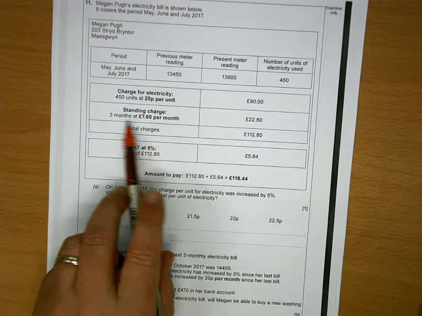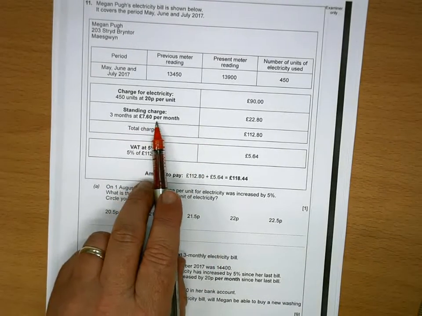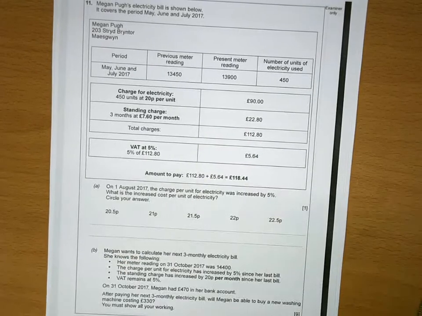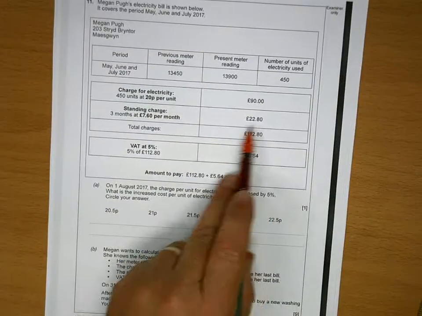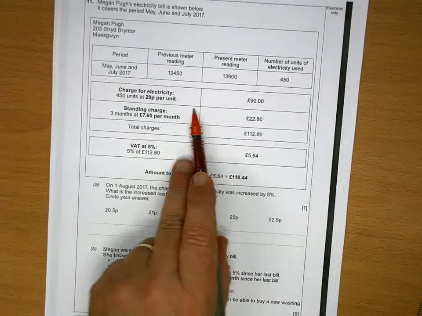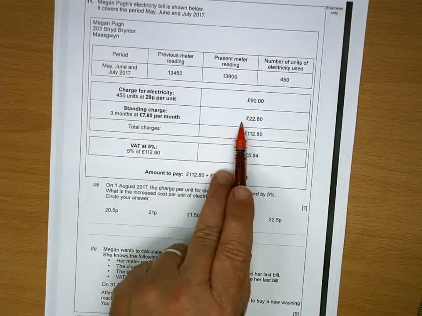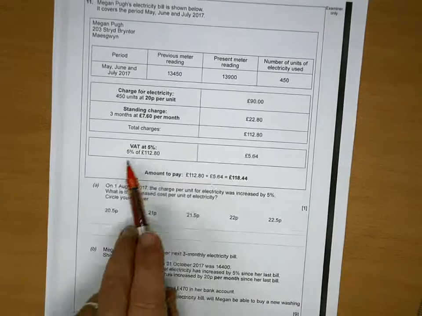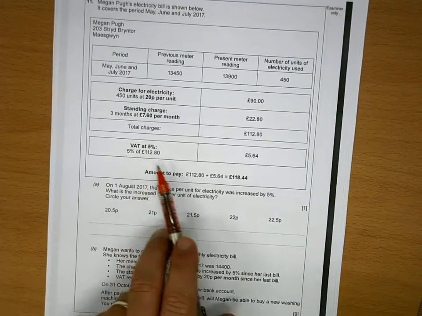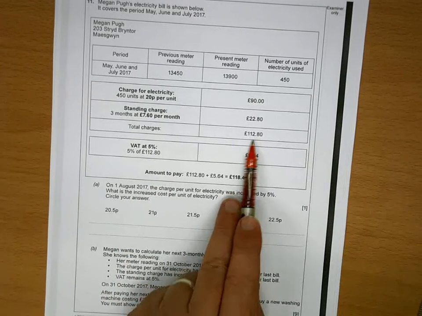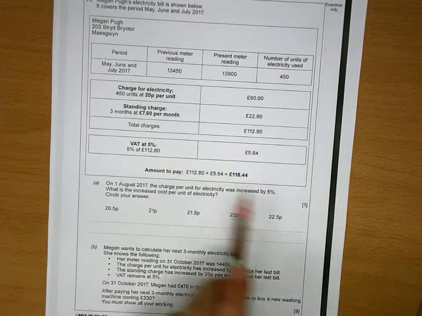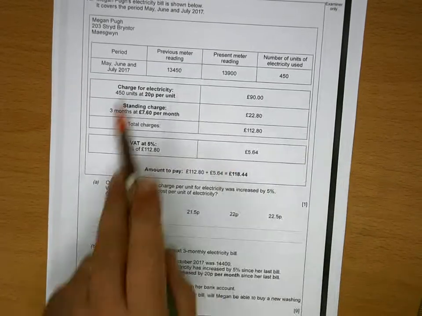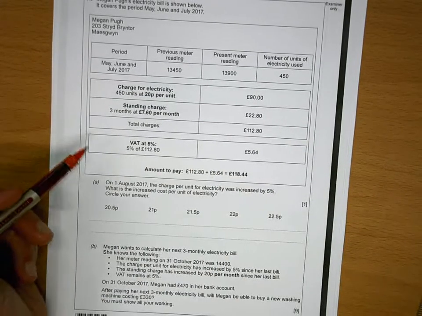Standing charge, 3 months at £7.60 per month. So 3 lots of £7.60 comes to £22.80. So the total charges are what you get if you add the unit costs and the standing charge together, £112.80. Then she gets charged VAT by finding 5% of that to come to £5.64. Total bill, £118.44. So they've basically done one of these questions for you to get you in the right place.